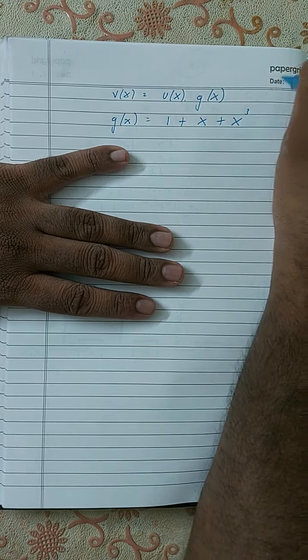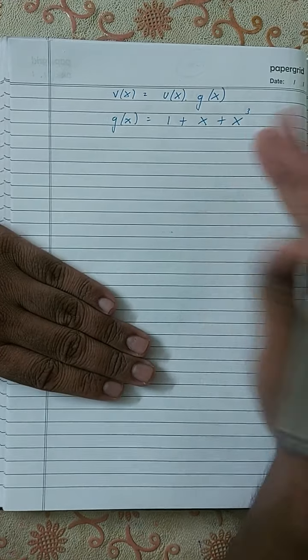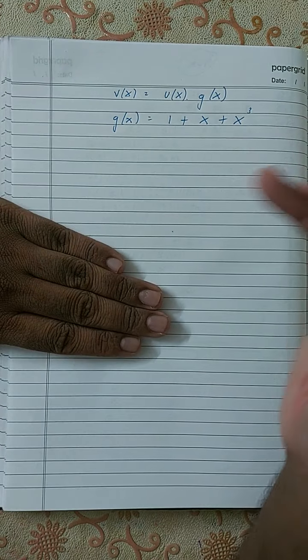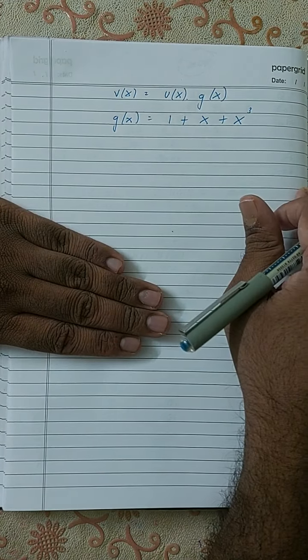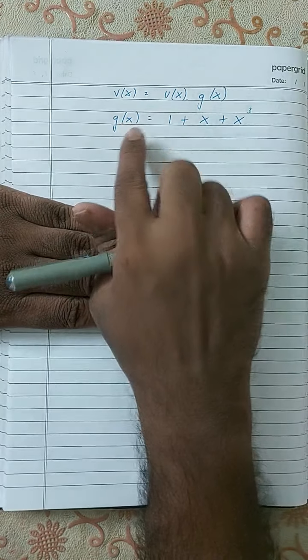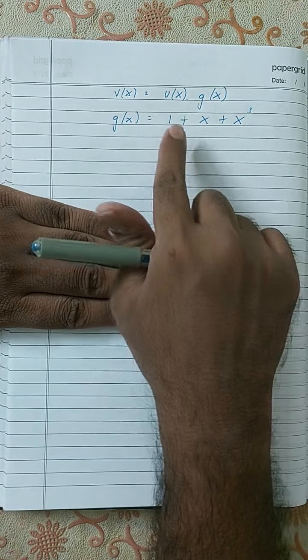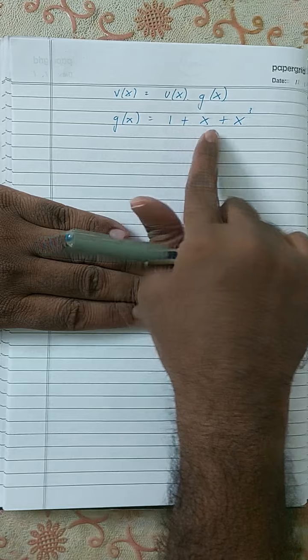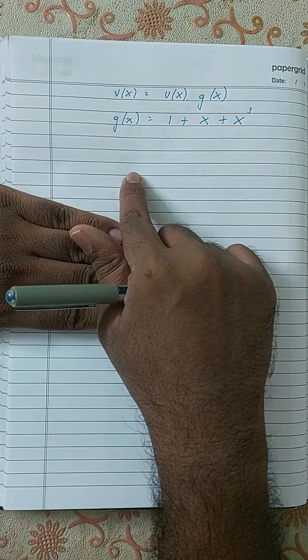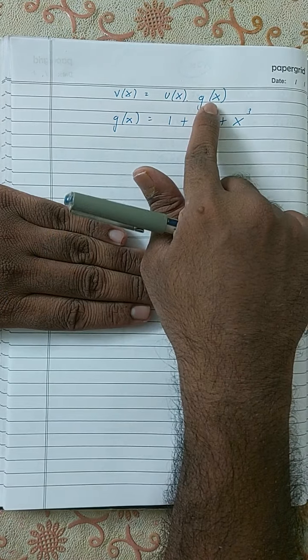When we discussed how to create the generator matrix or the generator polynomial, I told you that the generator polynomial which I chose for a 7-4 cyclic code was 1 plus x cube.